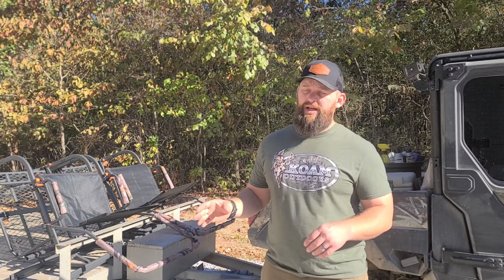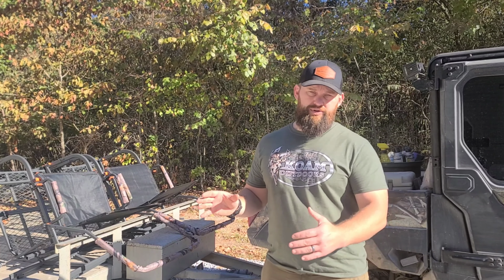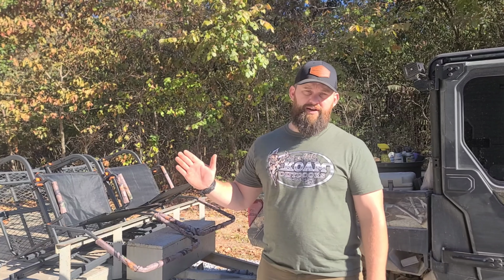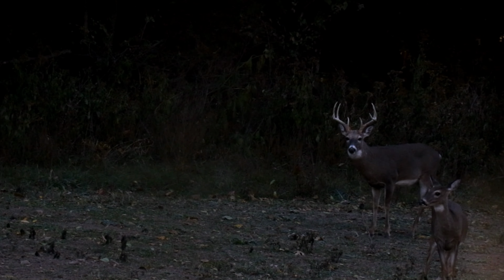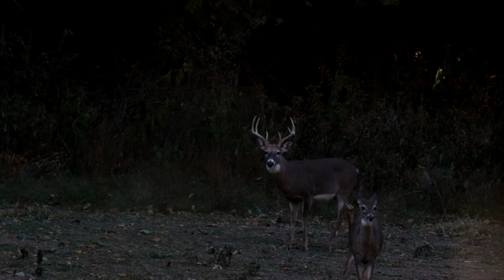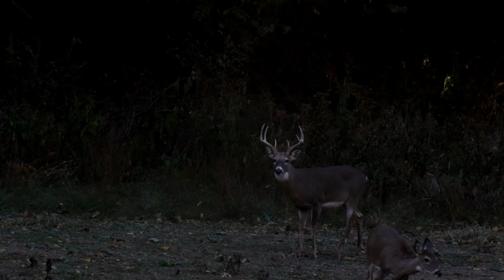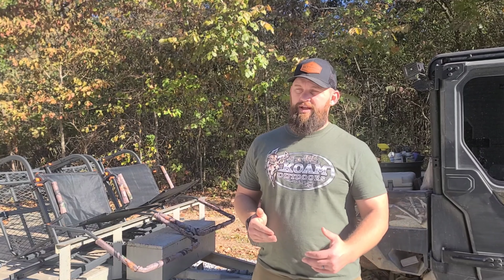Now in the evening times, don't be afraid to start jumping on some of those food sources or the main travel corridors to those food sources. Those bucks are going to start cruising here, especially the last week in October on into the first week in November.